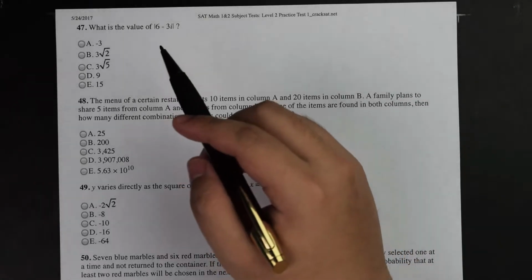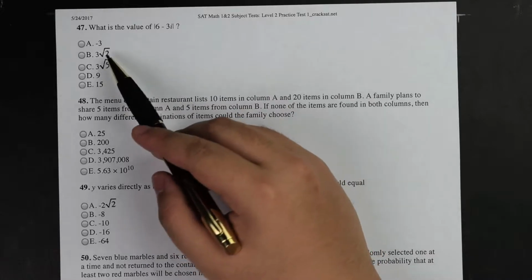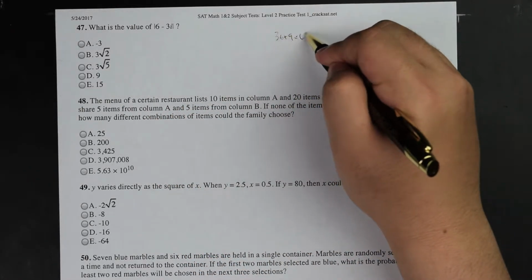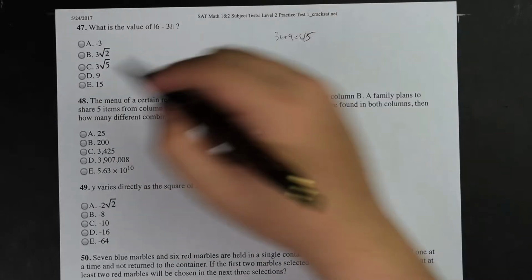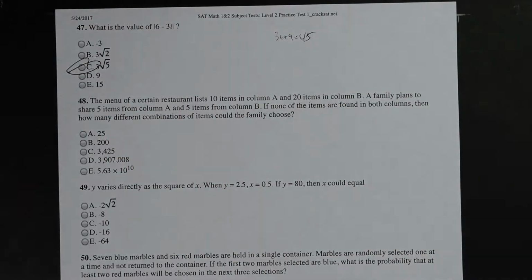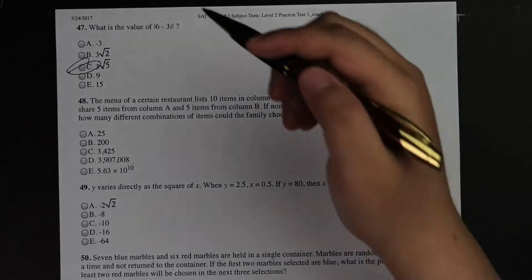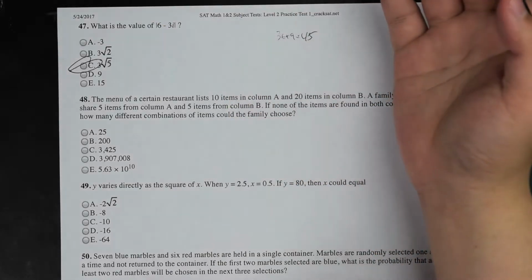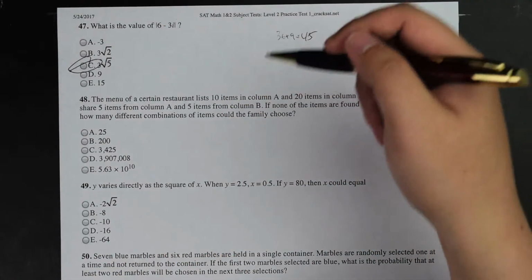So for number 47. Okay, so for number 47, my final answer is going to be C. And now I'm going to explain to you how I was able to get to this answer. So for this question, this is sort of like what we call a magnitude, in the sense that it's the distance idea.